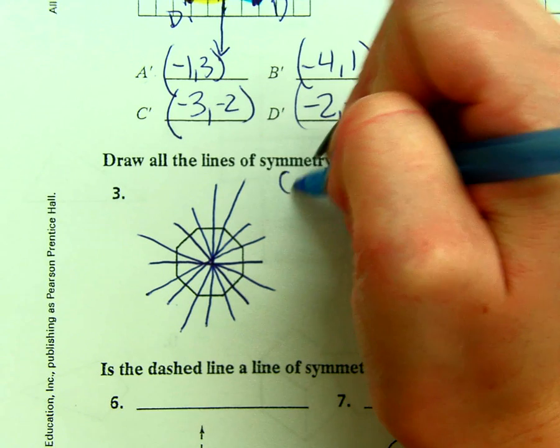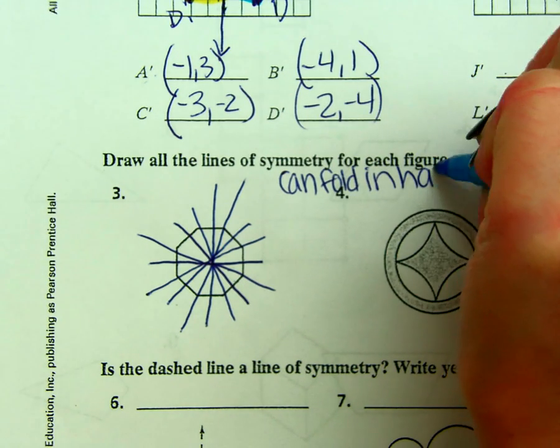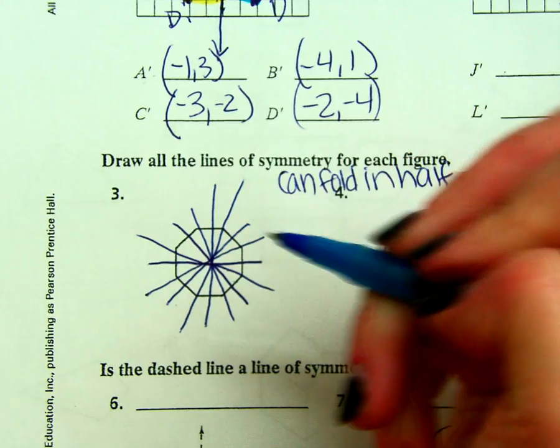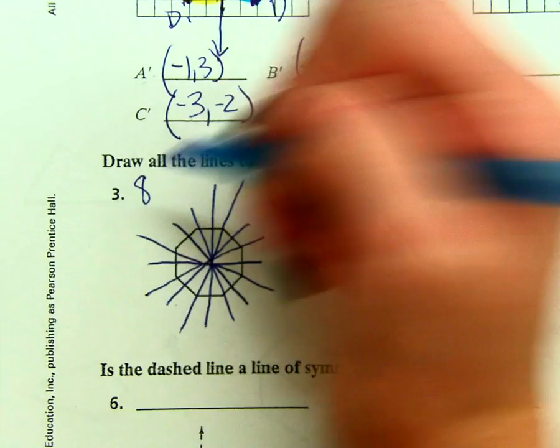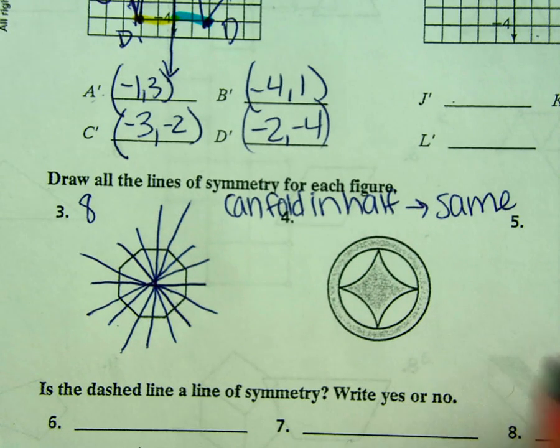Symmetry is, can you fold it in half for it to be the same? In this case, there are going to be 8 lines of symmetry. I want you to try 4 and 5 on your own. So please pause the video at this time and try 4 and 5 on your own.